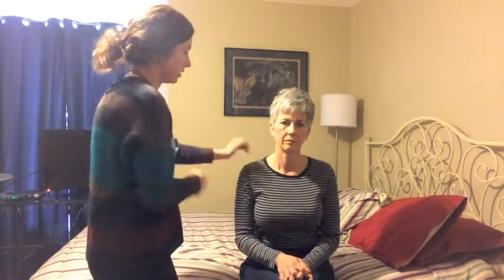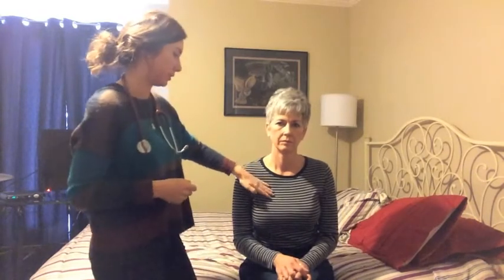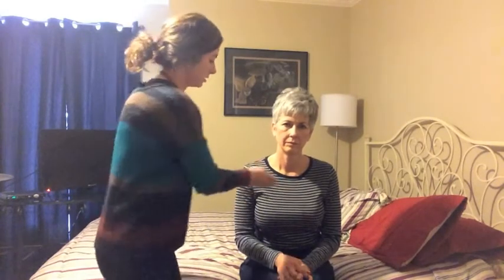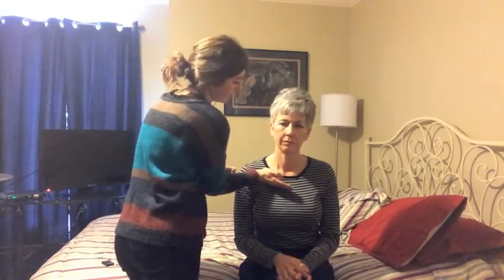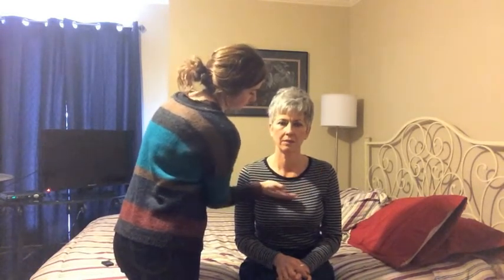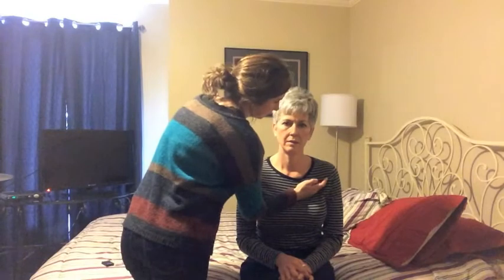You want to do it over the lung apices, because if you do it over bony prominences, you're not going to feel that vibration that you want to feel. So I'm going to go ahead and have you say 99. 99, 99, 99. And that's how you check for the tactile fremitus.